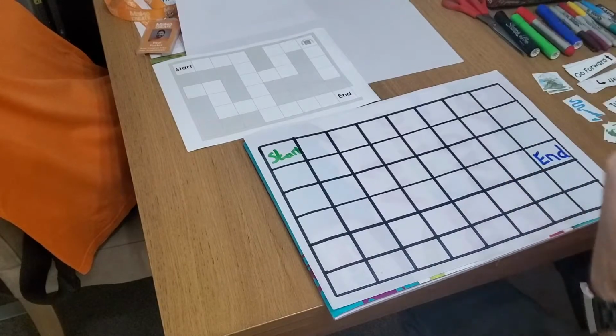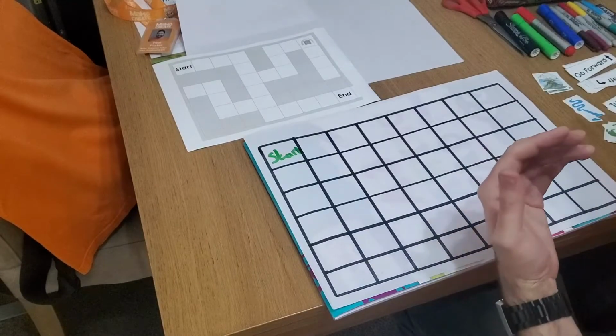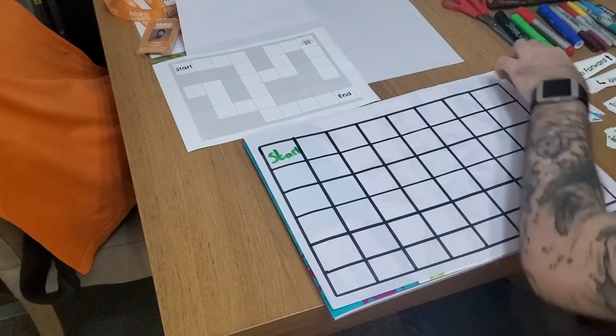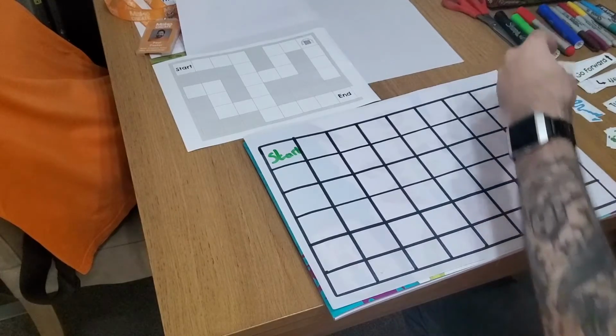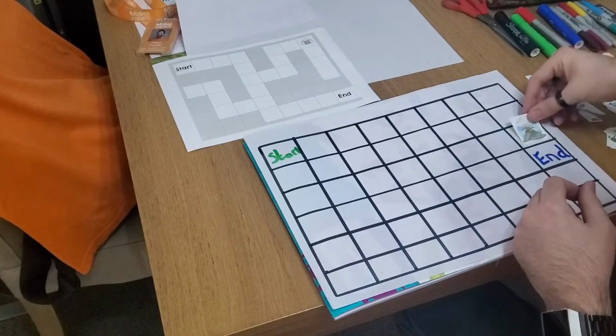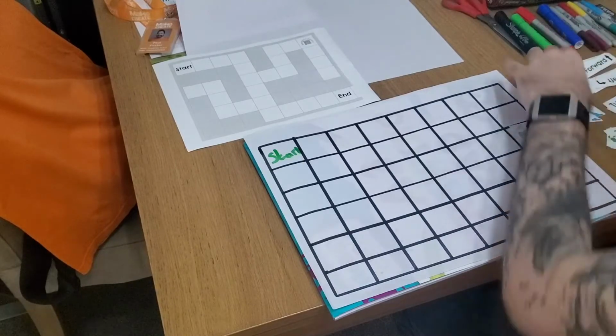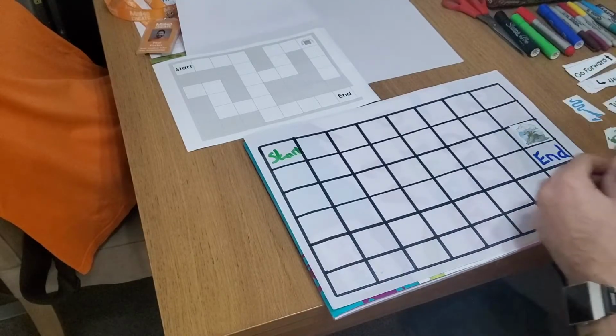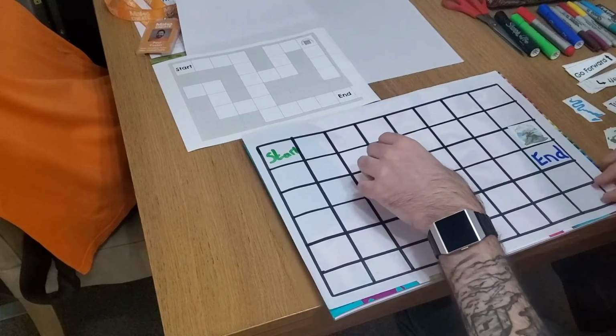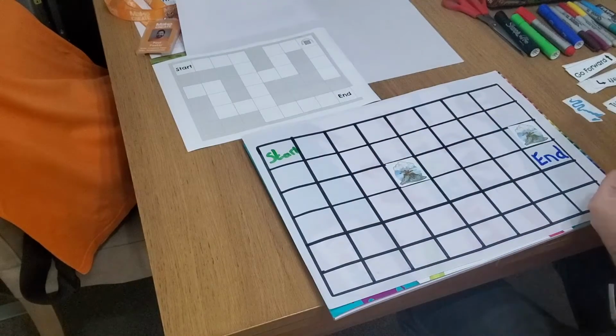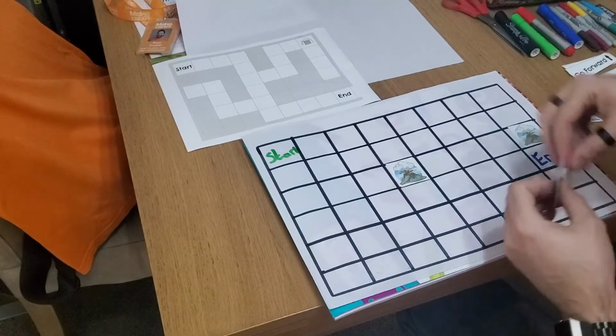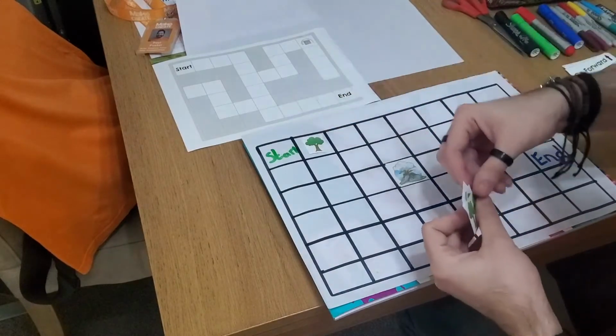And now thinking about where some obstacles are going to be. I might have a volcano here, and I might have a volcano here. I might have some trees.